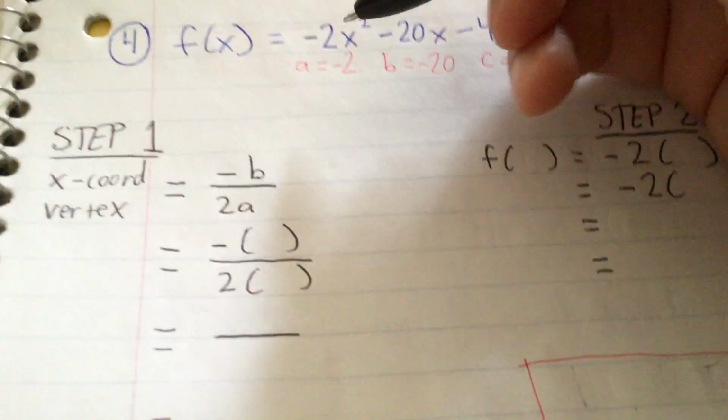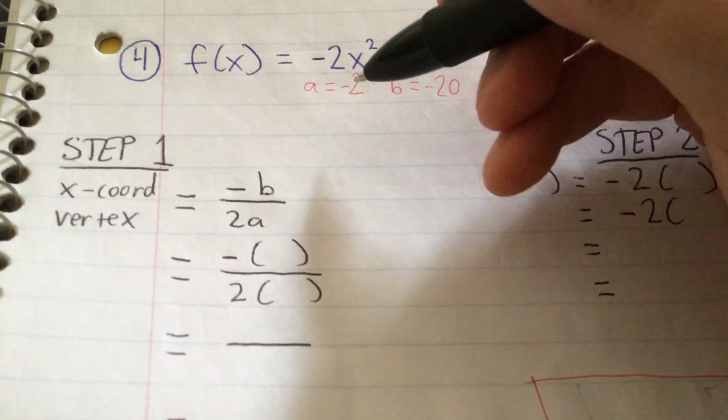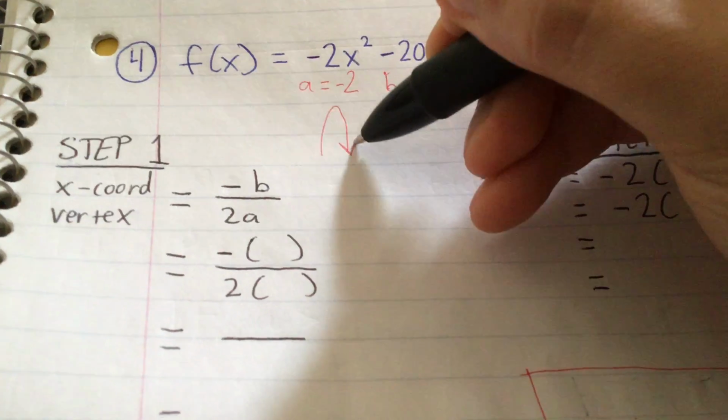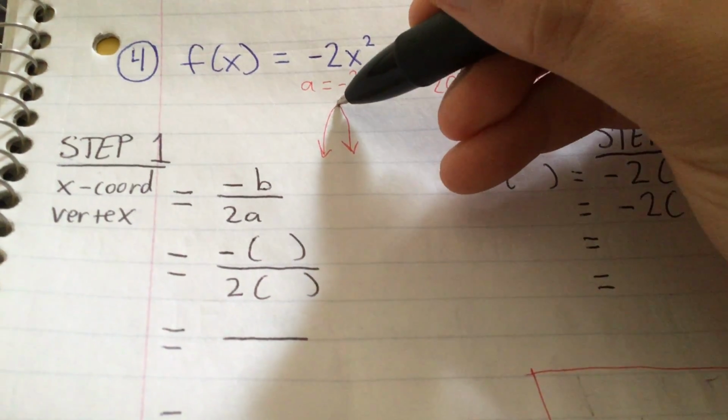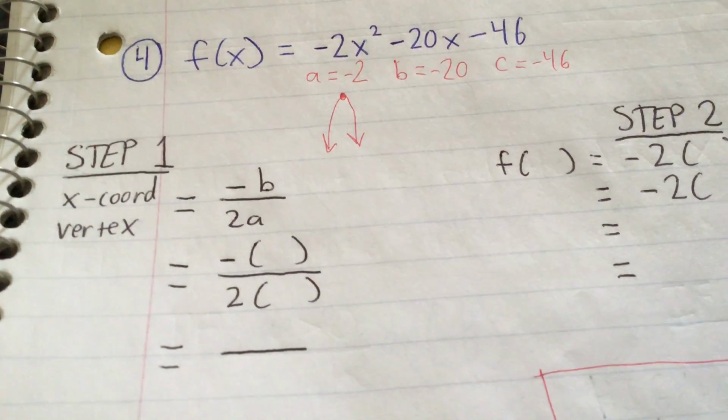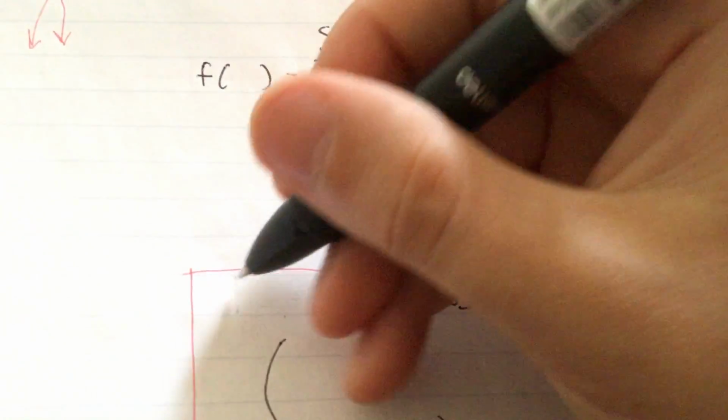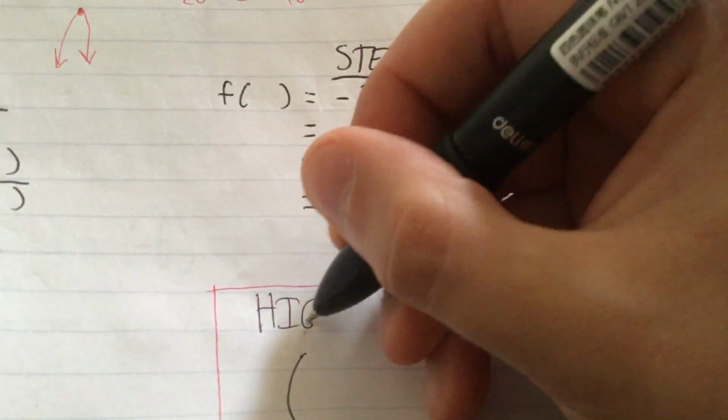Okay, well, a is negative 2, a is negative, so that tells me it's going to be a sad face reflected parabola, and that is going to be a highest point. So let me just get that part out of the way. It's going to be a highest point.